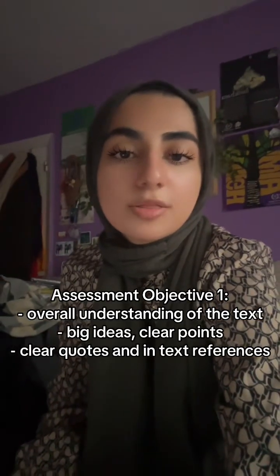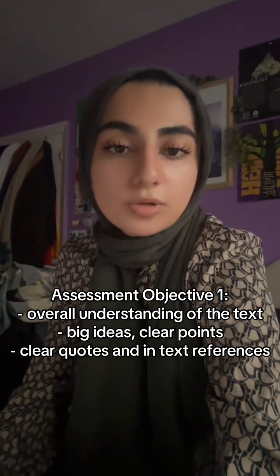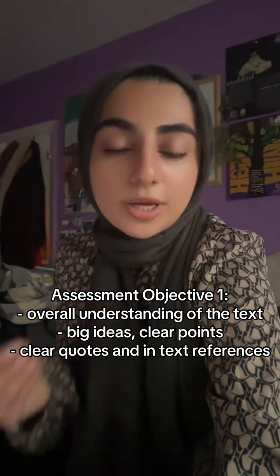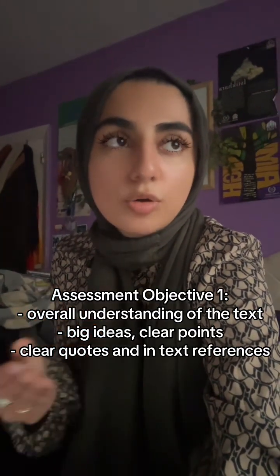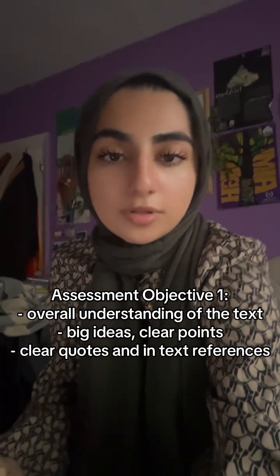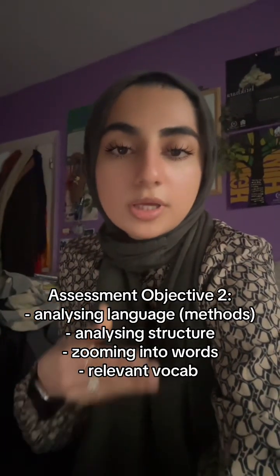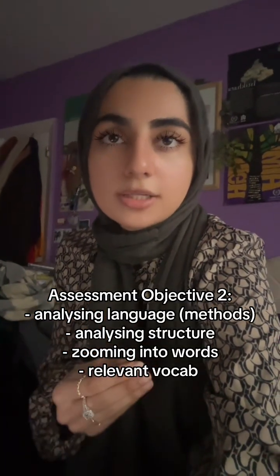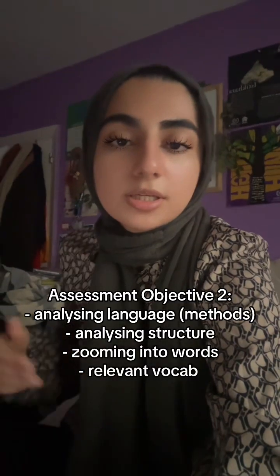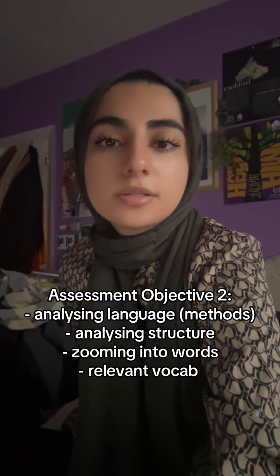You are assessed in 3 different ways. So assessment objective 1 is your basic knowledge of the text. So the way you write points, the fact that you know the actual story that you are referencing from. Have you included evidence? Have you included a clear big idea? Assessment objective 2 is your methods. So your overall analysis, your topic sentences, structural features, language methods, all of that.